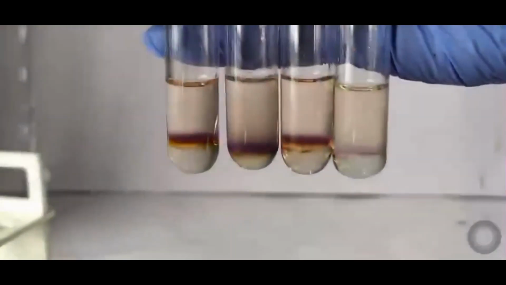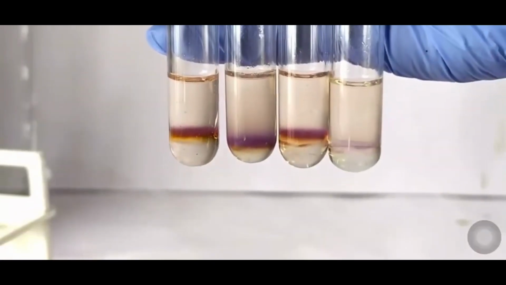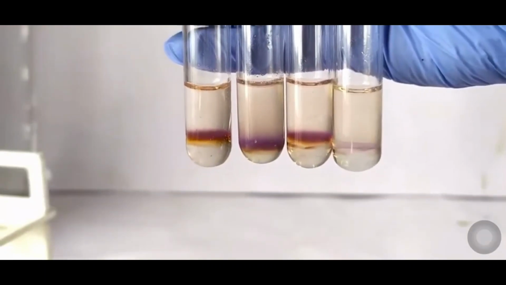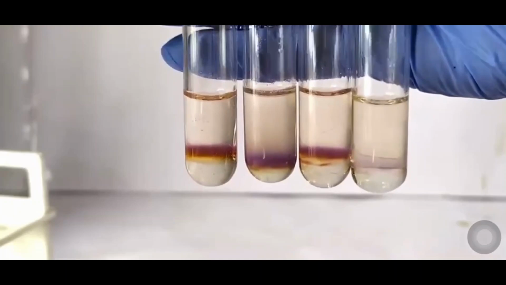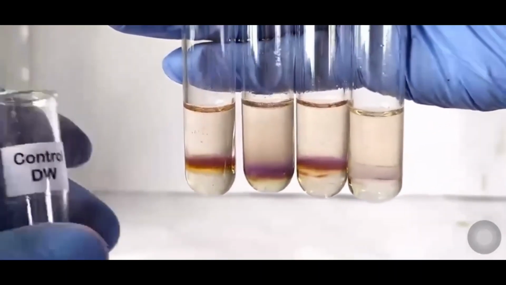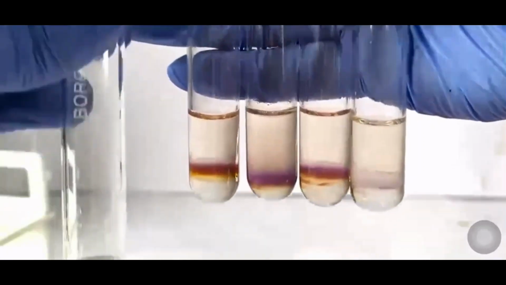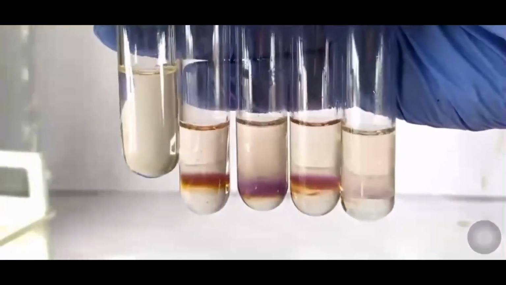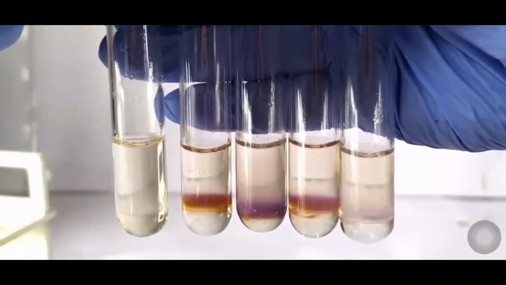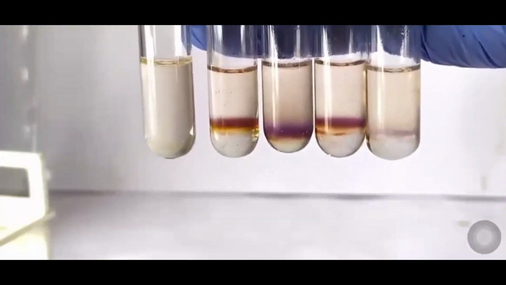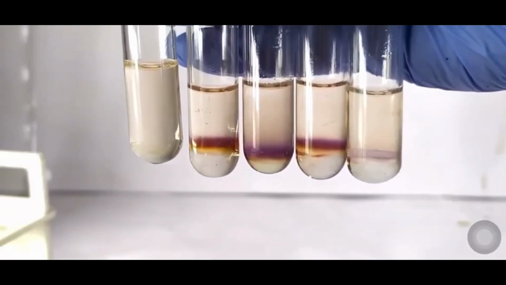Now let's look at the results. The reaction is very sensitive and the results can be observed after about 1 to 2 minutes, although you may need to wait longer in some cases. Here's what you should look for. For a positive result, if carbohydrates are present in the sample, you will see a purple or violet ring at the interface between the two layers, the layer of sulfuric acid and the aqueous solution above it. This ring forms due to the chemical reaction between the carbohydrates and the Molisch reagent. The purple color is a clear sign that the carbohydrate is present in your sample.